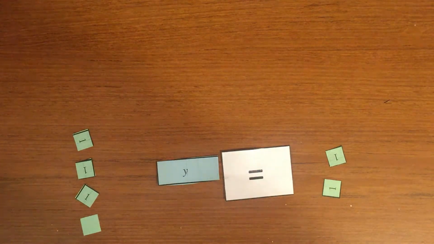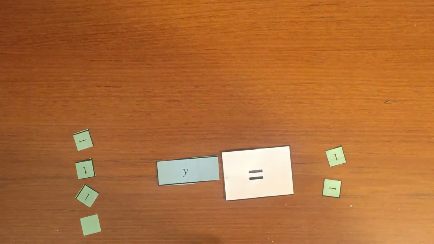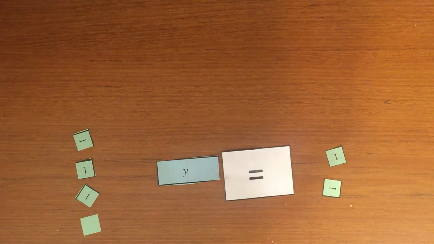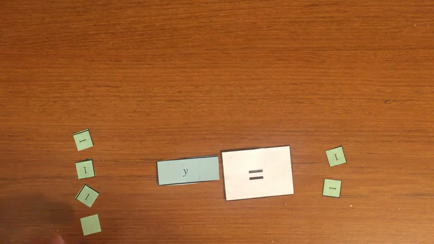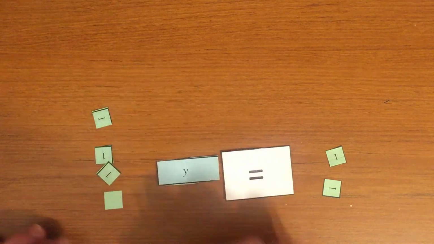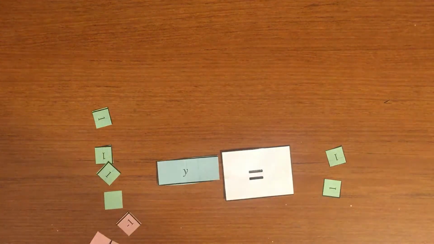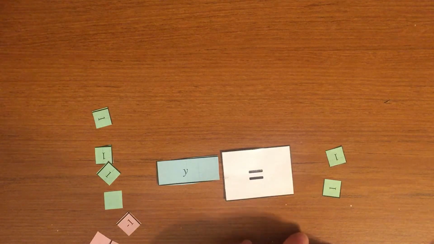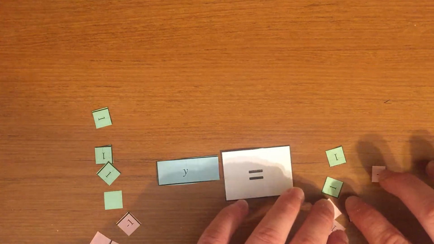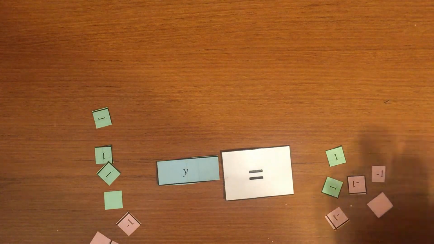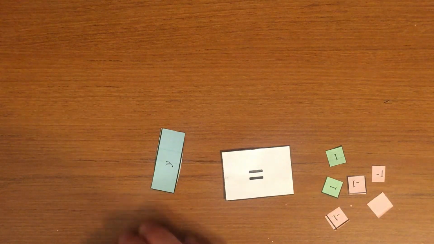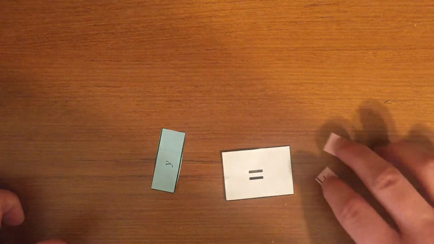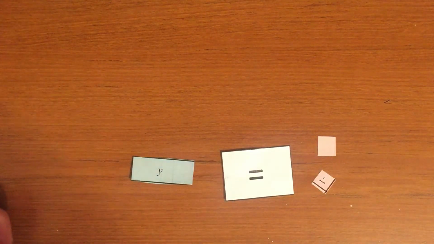And from here, in order to get the y by itself, you need to subtract those over to that side. So in order to cancel out the positive 4, we're going to need a negative 4 on each side. So there's that, and then these would cancel, and then 2 of these would cancel. So now we're going to have y equals negative 2.